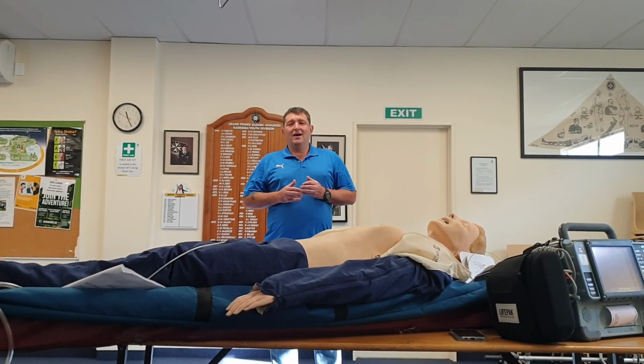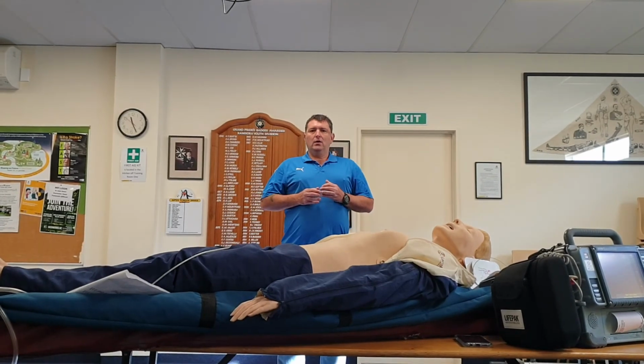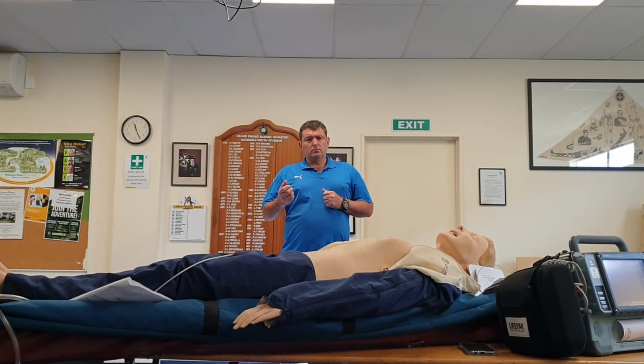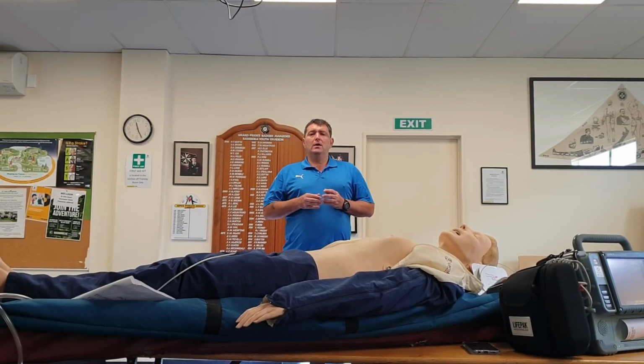Hopefully that resolves our compromising rhythm, and then we can manage causes and transport or not, depending on the patient condition.